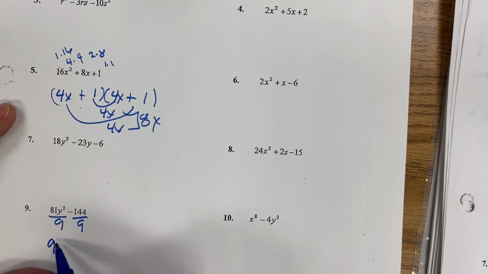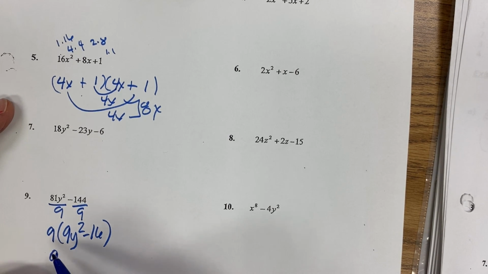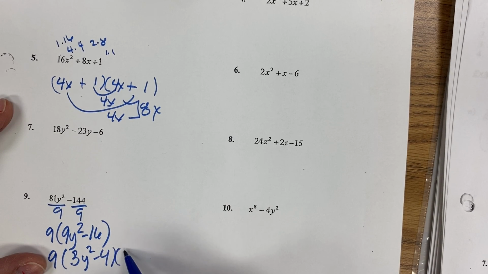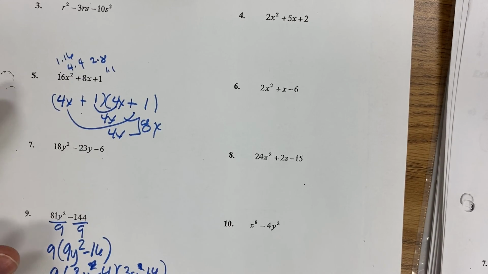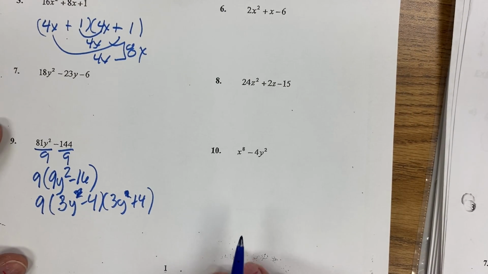So now I have 9, and I'm left with 9y squared minus 16, because we always take out the greatest common factor. And this now becomes 9, and then I have 3y squared minus 4 and 3y squared, 3y plus 4. So now you have 9, parentheses 3y minus 4, and 3y plus 4.